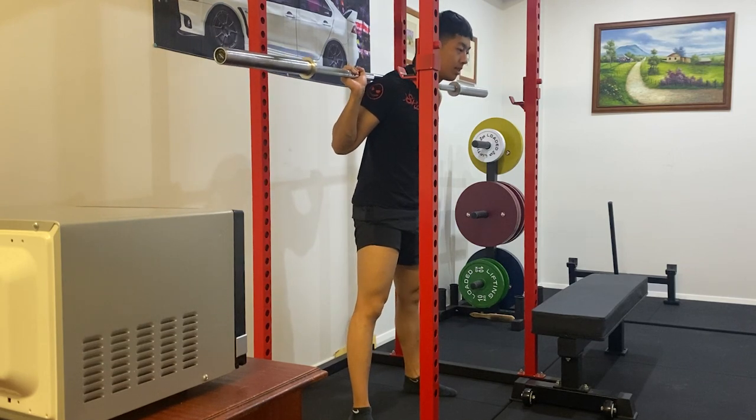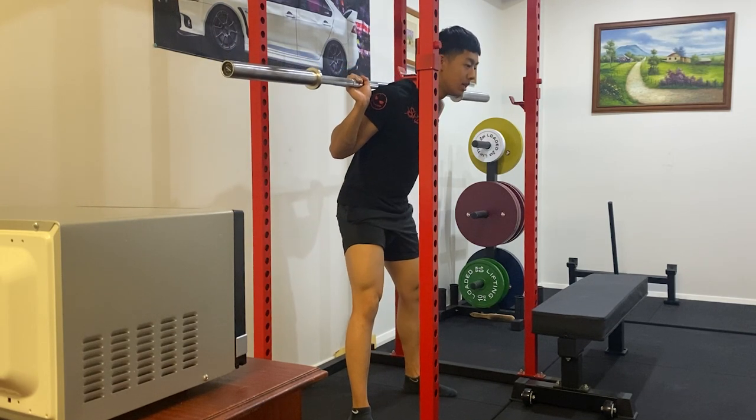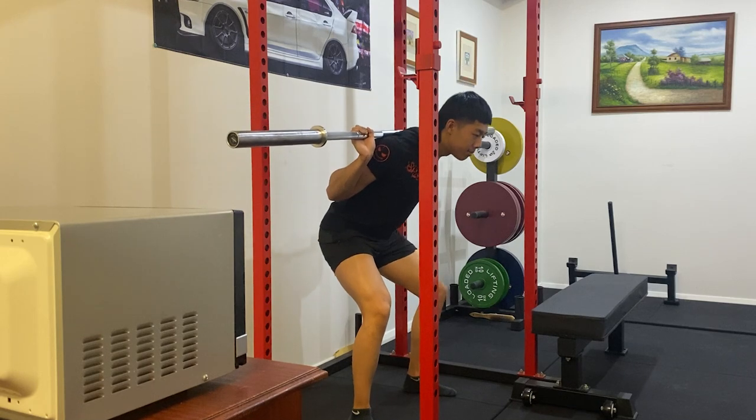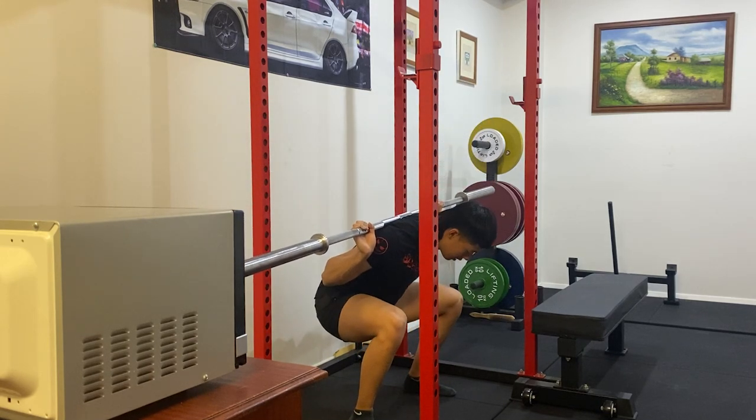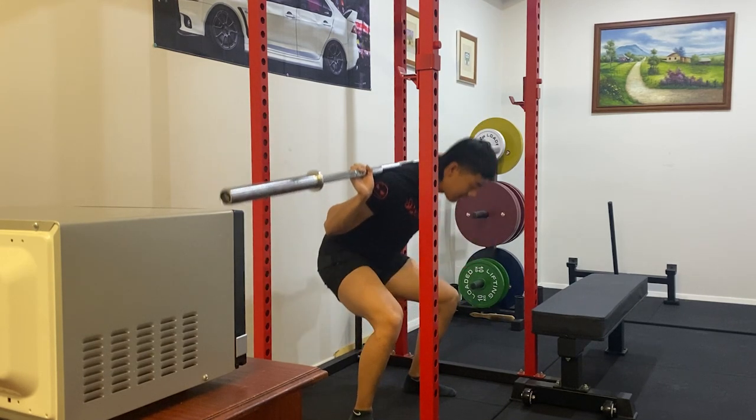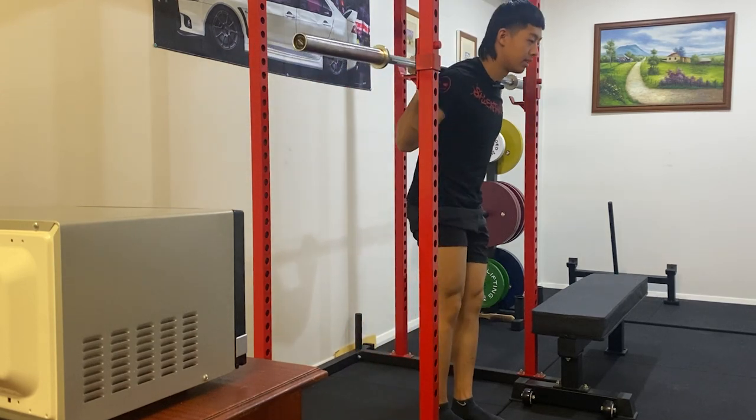Now when I open my stance, you'll see that as I load into my midfoot, there's less knee travel going forward and more hip placement going back, so more hips going back. And so it's much harder to hit depth, because there's less knee travel and knee mobility.